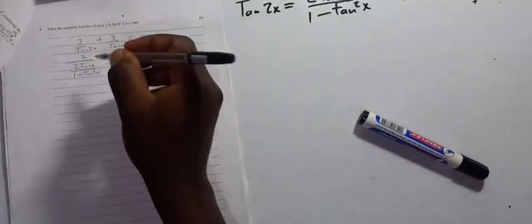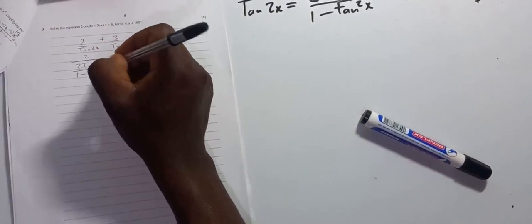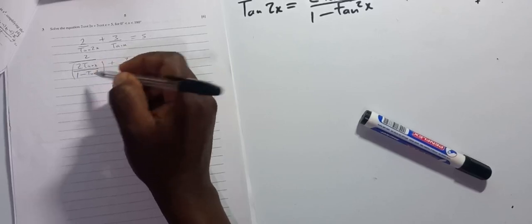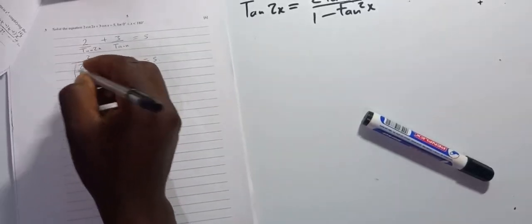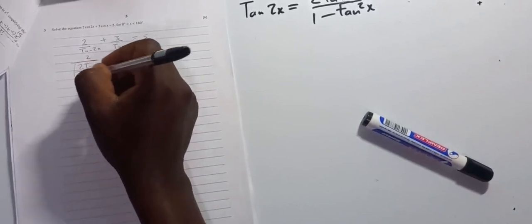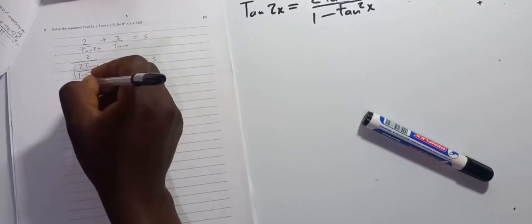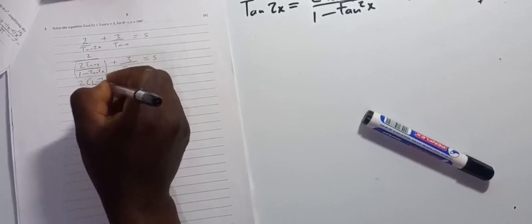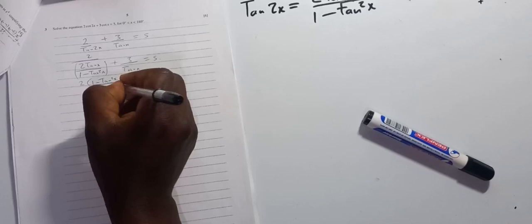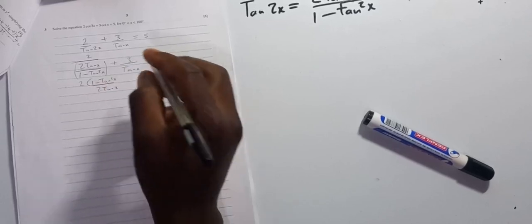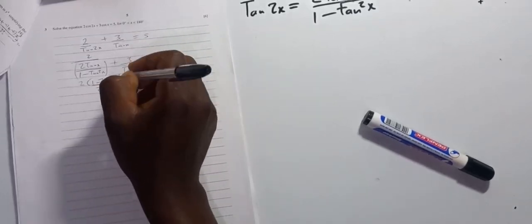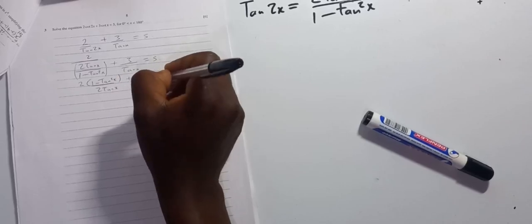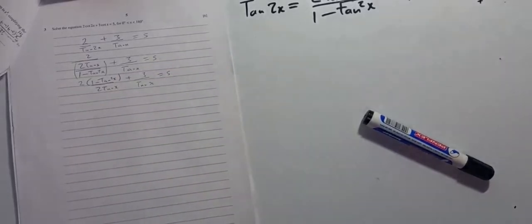So from there, 2 divided by 2 tan x over 1 minus tan squared x is the same as 2 multiplying the reciprocal of this fraction. So it will be 2 times 1 minus tan squared x over 2 tan x, and then plus 3 over tan x equals 5, like that.